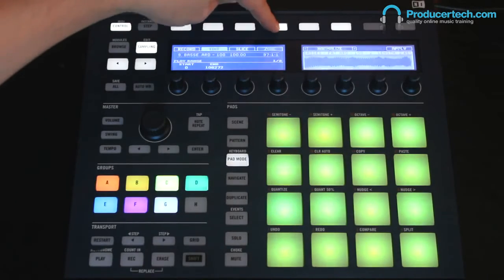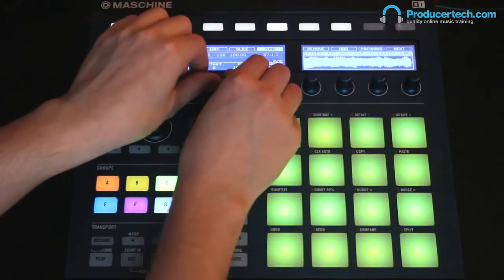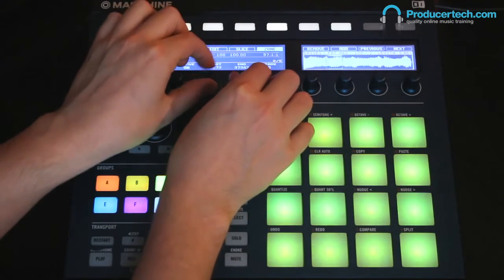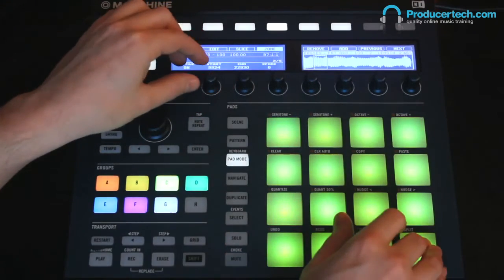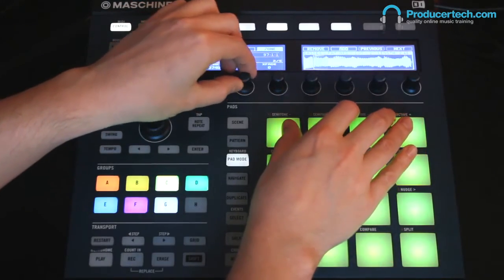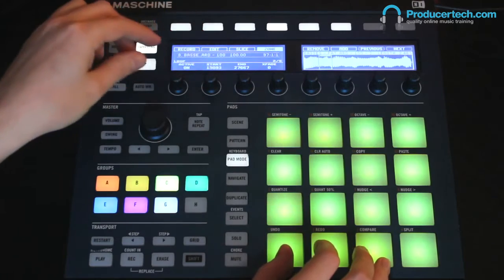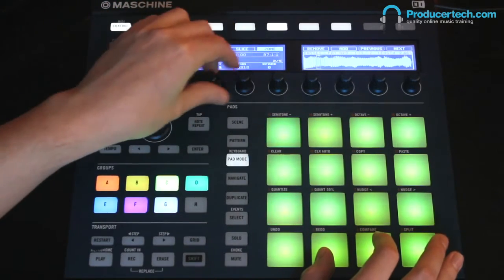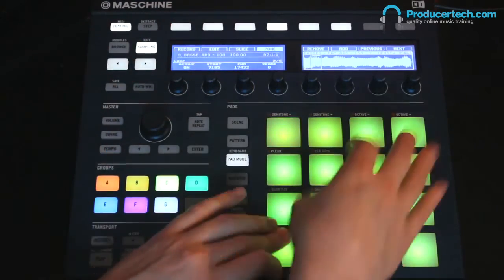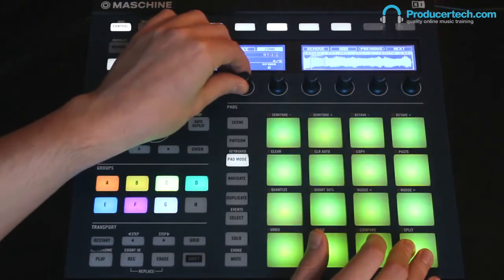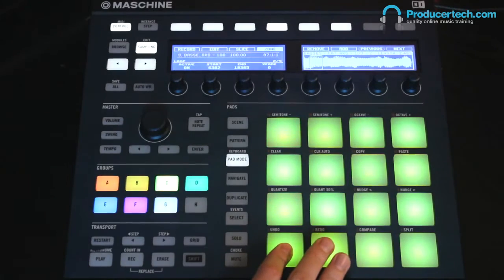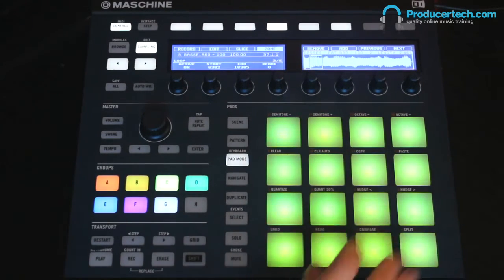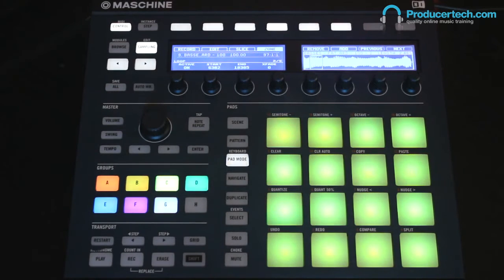Okay, so to add a loop point, we can go into zone mode here, turn on loop, and then we can move these two controllers here just to select the loop point. Okay, and it's all about just tweaking that until you find the sweet spot for the kind of sound that you want. Okay, and I think that sounds really nice.